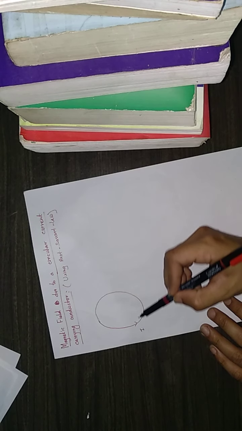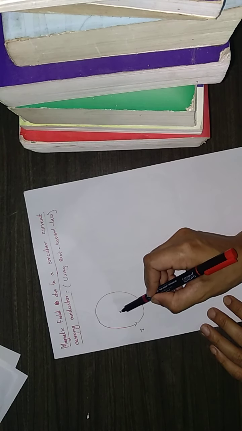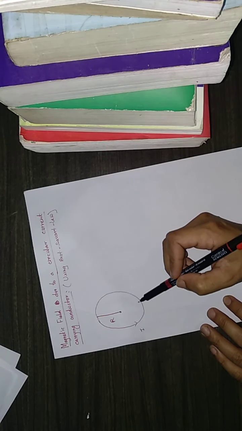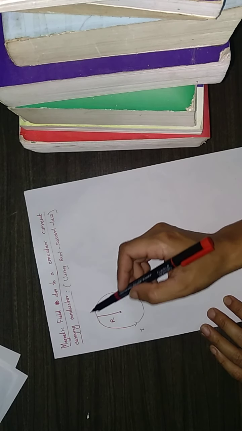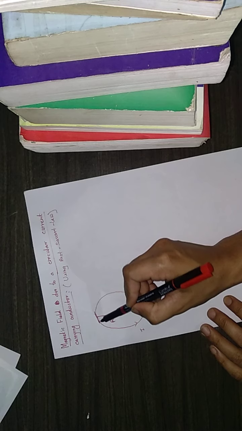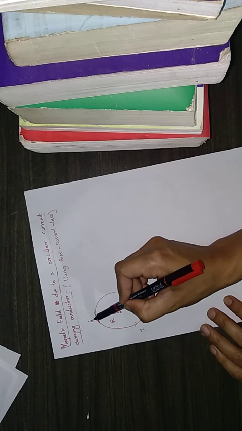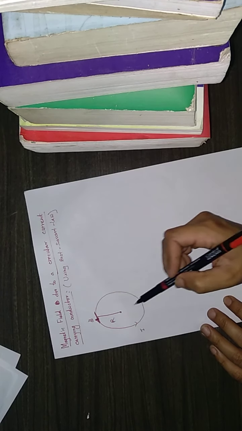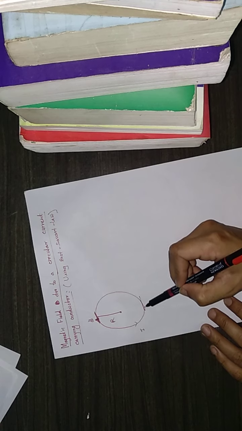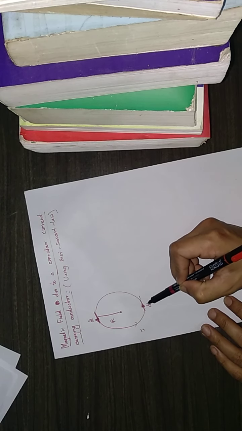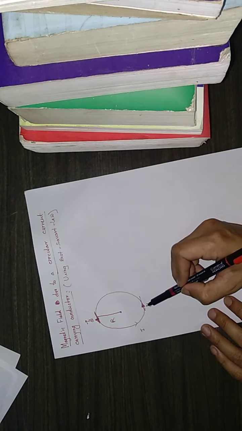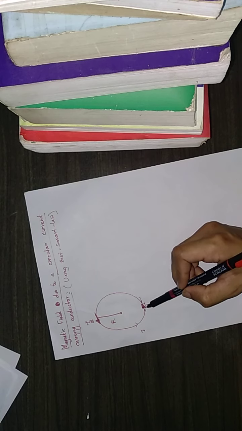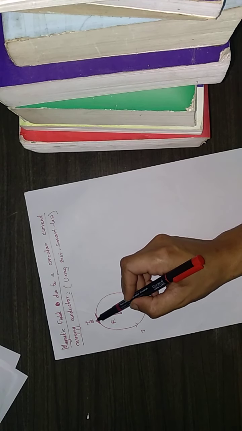Suppose current I is flowing through this conductor, and let us take R as the radius of this conductor, and we take a very small dl element on this conductor. So let us take two very small dl elements on the two sides respectively. A dl element means a very small portion of the circular conductor.